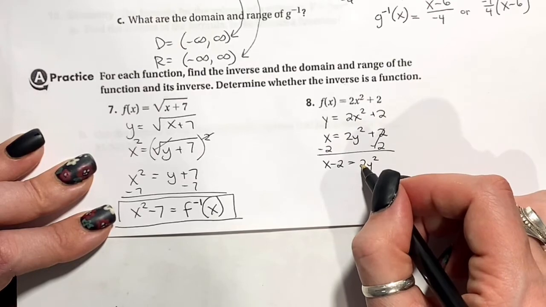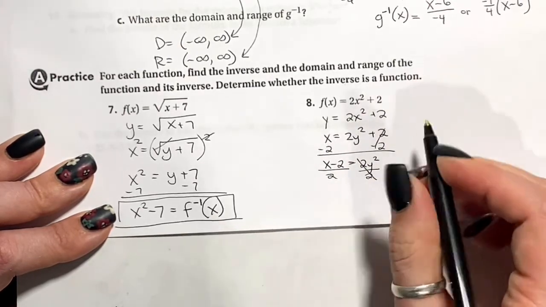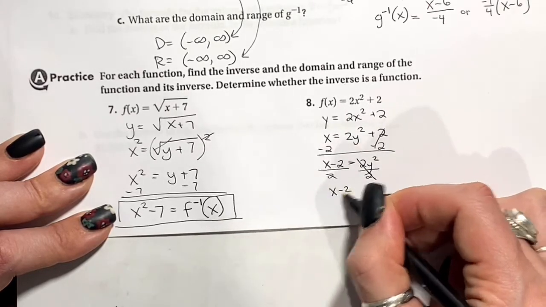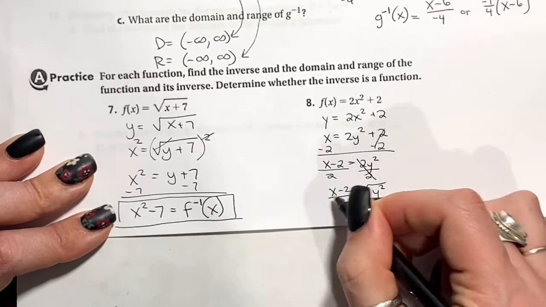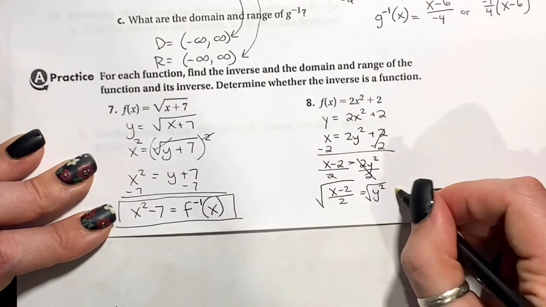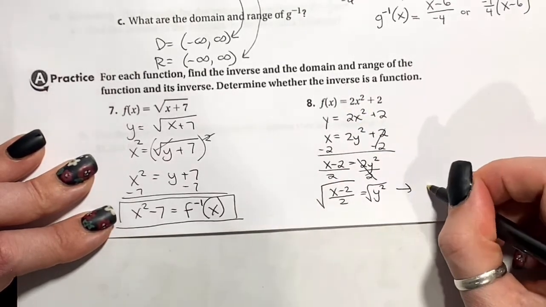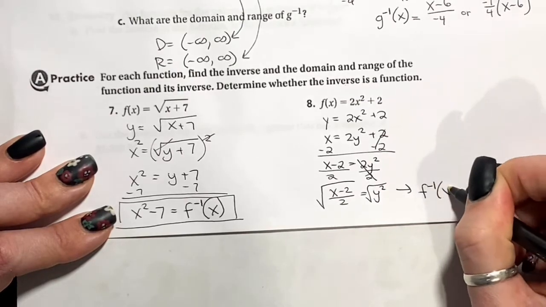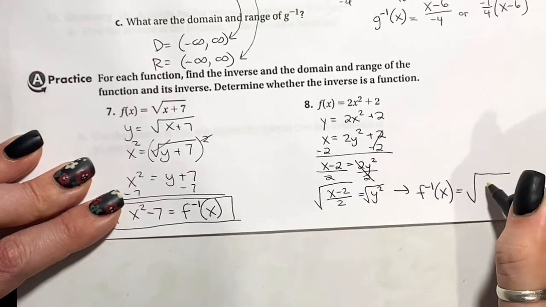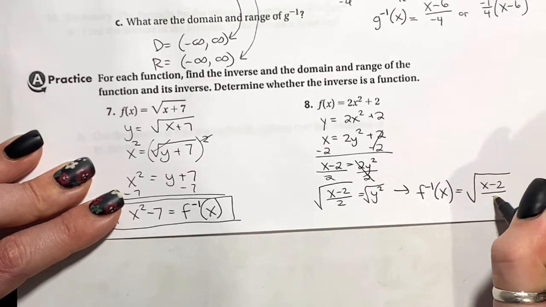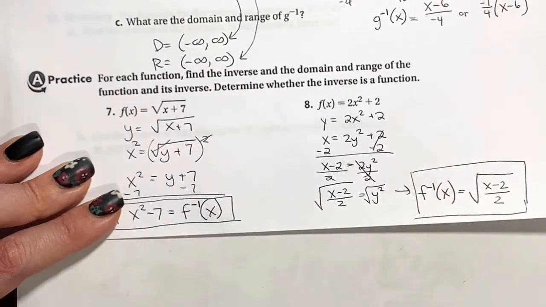Now I need to get rid of this 2 before I can get rid of that square. So let's divide by 2 first. And then I have x minus 2 over 2 equals y squared. To get rid of that square, now I'm going to take the square root. So replacing the y back with a f, we're going to say the inverse of f, so use that little notation that we're learning, equals the square root of x subtract 2 over 2. And that would be your answer. So not very pretty, but that's what it is.